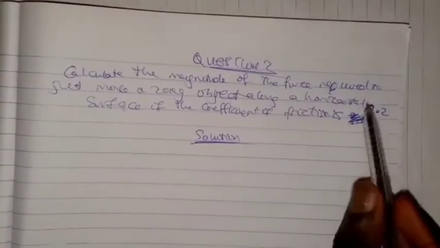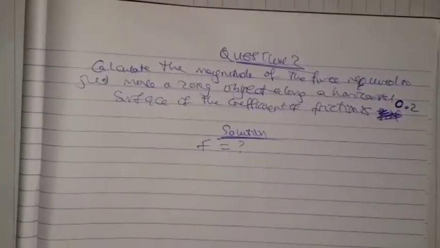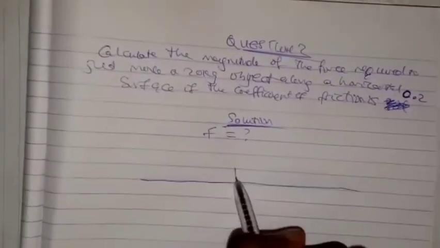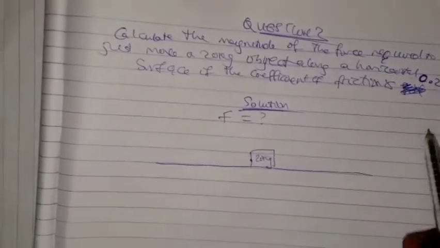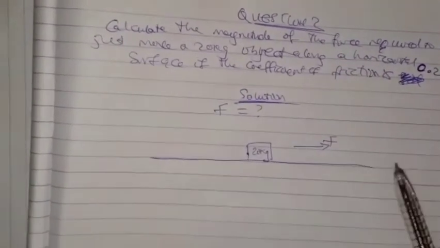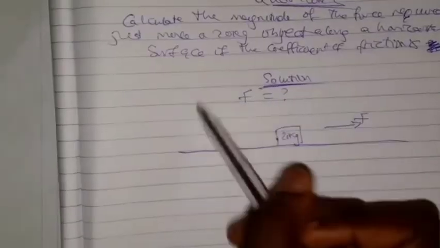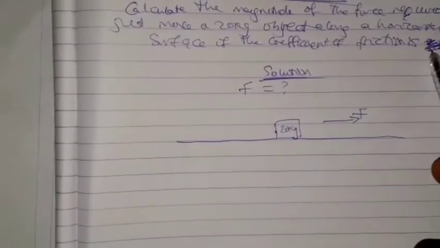Yes, so we have the next question. Calculate the magnitude of the force required to move a 20 kilogram object along a horizontal surface, if the coefficient of friction is 0.2. Yes, you can just give a sketch. This is it, a 20 kilogram object along a horizontal surface. So this is the force now, F. Please, it's very important to sketch diagrams for friction.